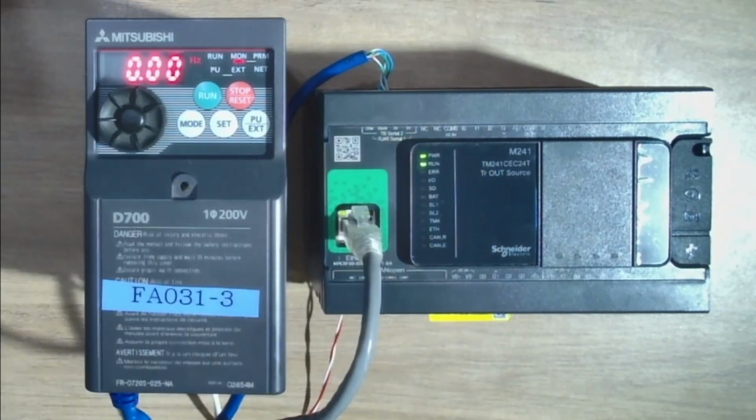Okay, so now the first thing we have to do with this inverter is parameterize it in a way that it can communicate in Modbus, Modbus RTU in our case. So first things first, I will change the parameters that will be shown to you on your screen.